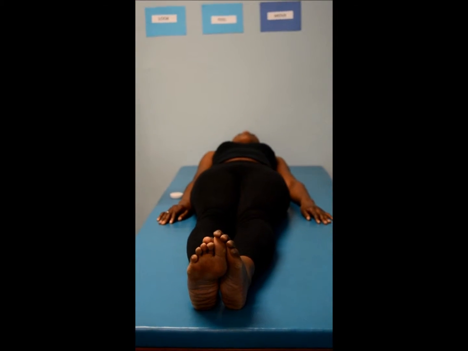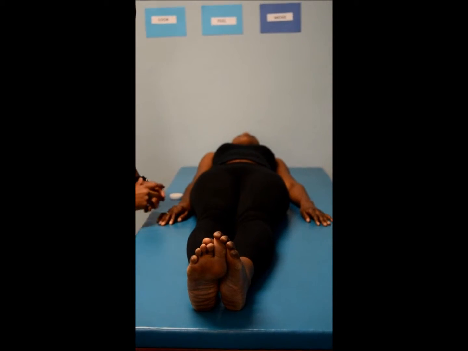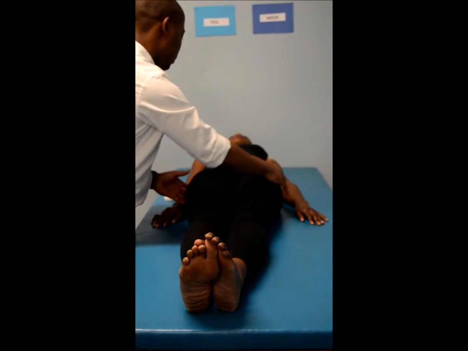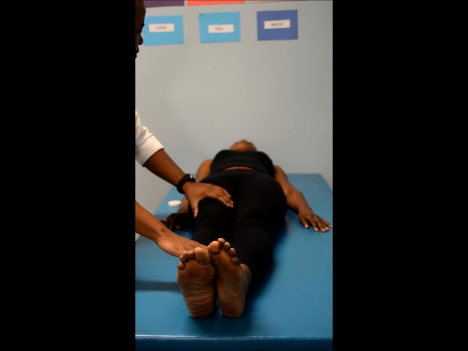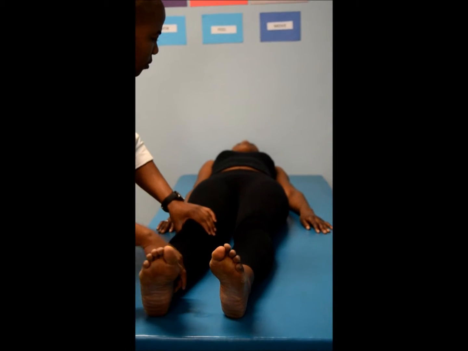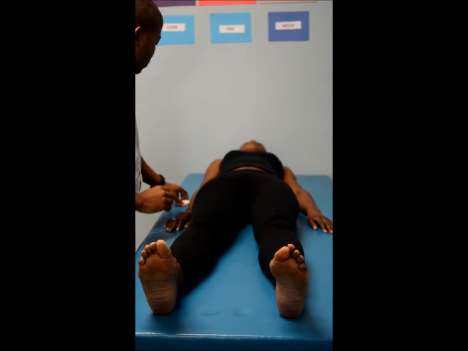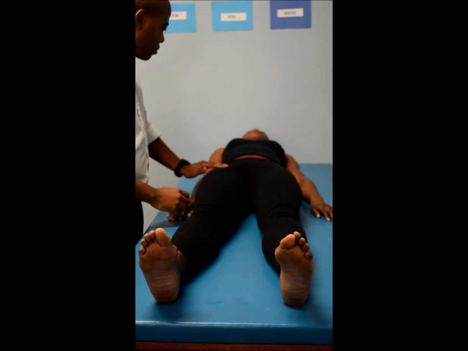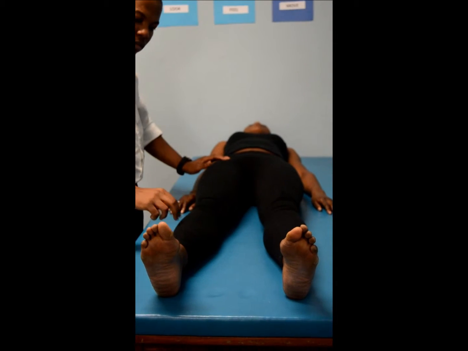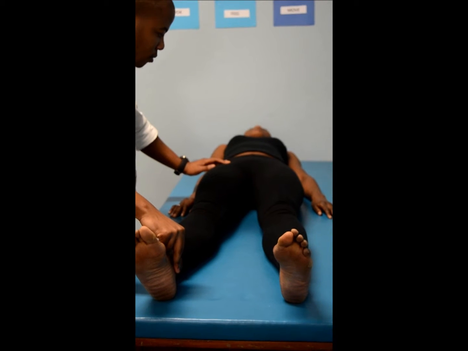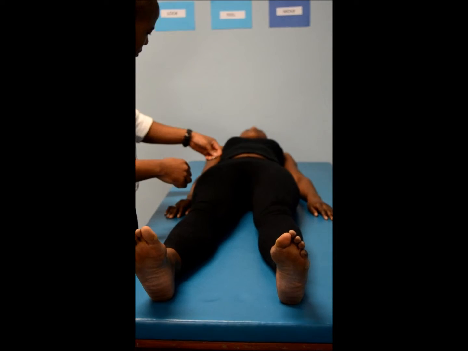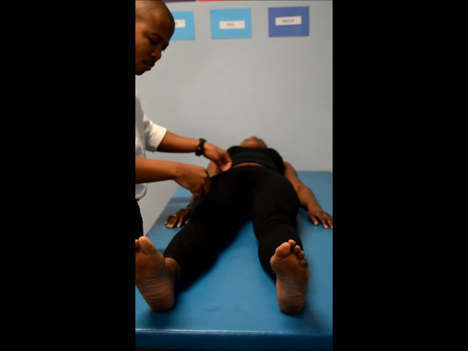So, we need to ensure that the iliac crests are perpendicular to the long axis of the trunk if we want to assess true leg length discrepancy. We're going to identify the anterior superior iliac spines and the medial malleolus of both legs and measure and make sure that both sides are equal.